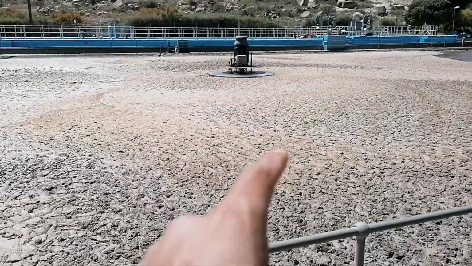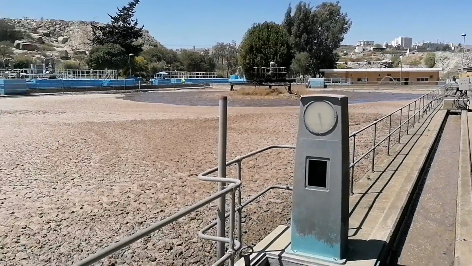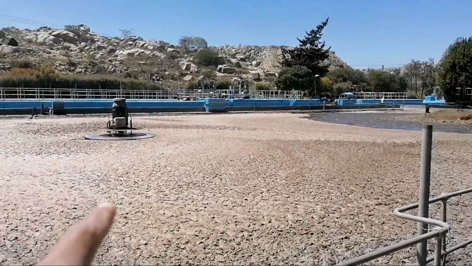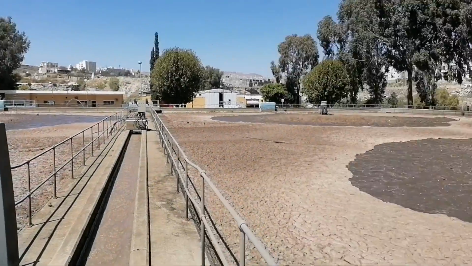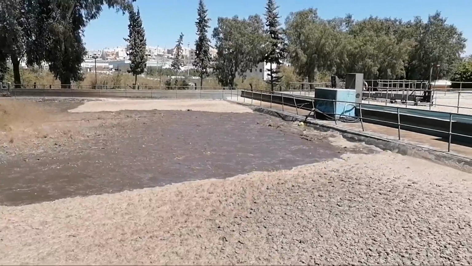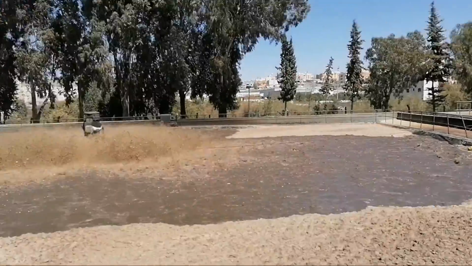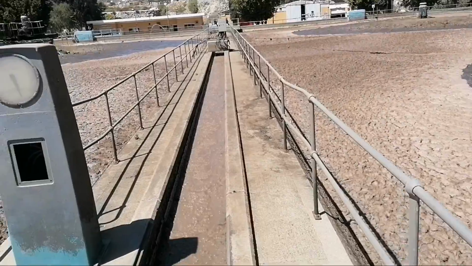You can see these are the surface aerators. Now we have given rest to this aerator, and another 3 aerators are running now. This is the panel. From this, the aerators are operated. Okay, I am going to show you how the return water actually comes.